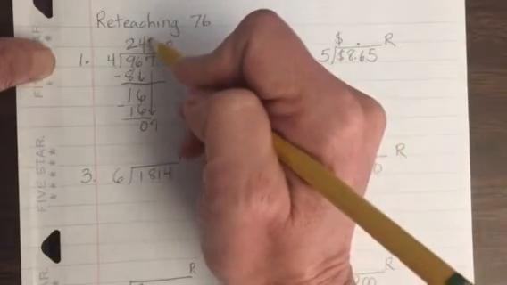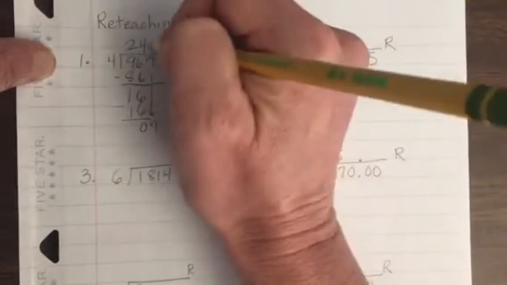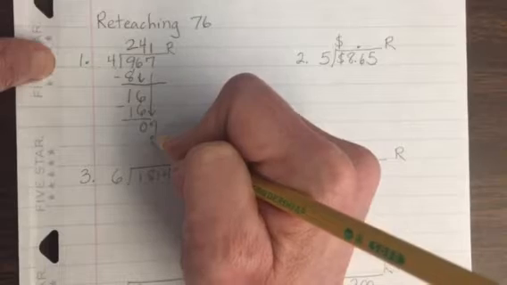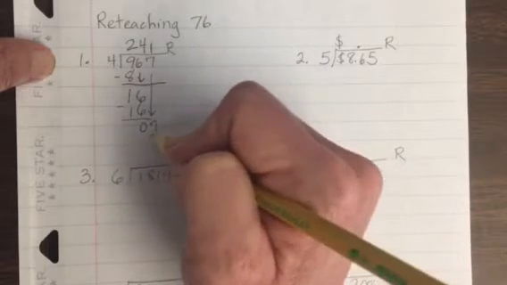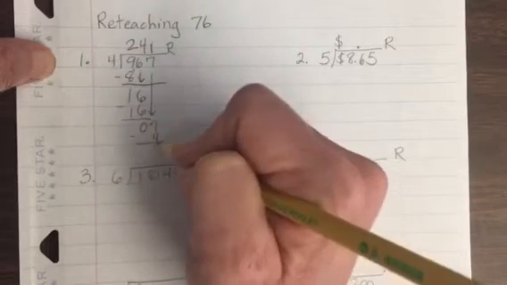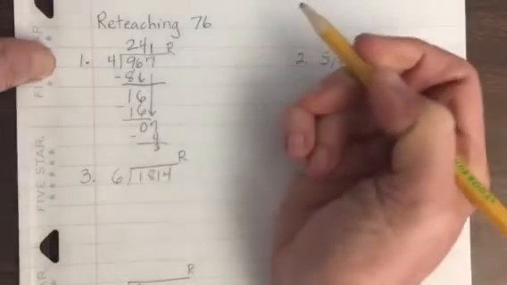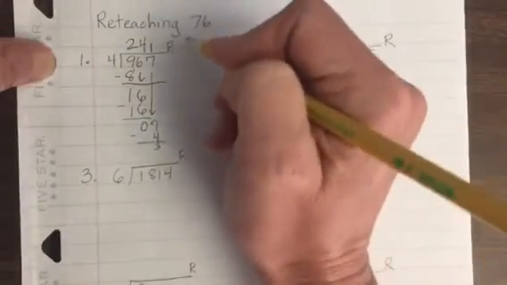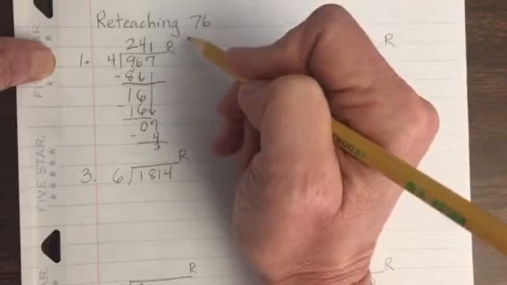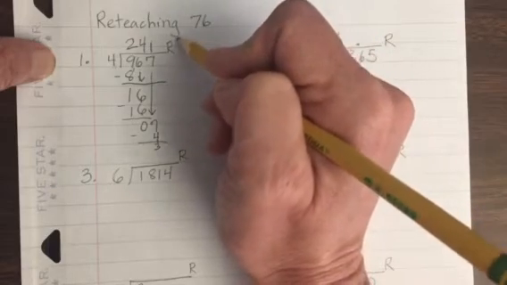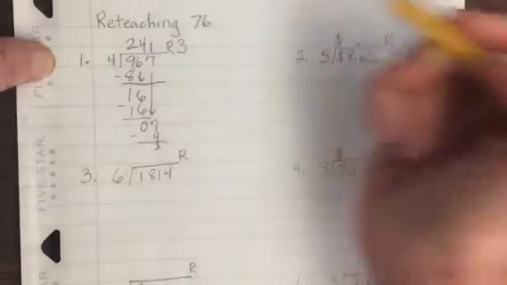And that would be 1. 1 times 4 is 4. And when we subtract, we get 3. So 3 is our remainder. So the answer to number 1 is 241, remainder 3.